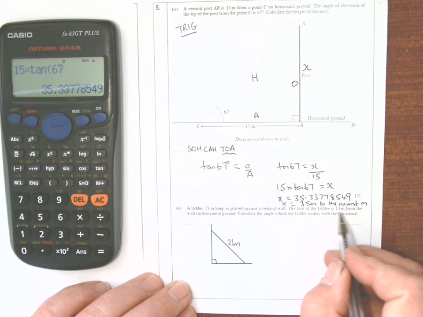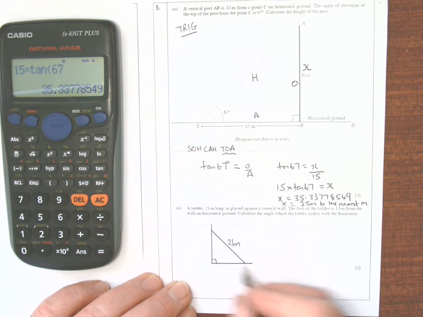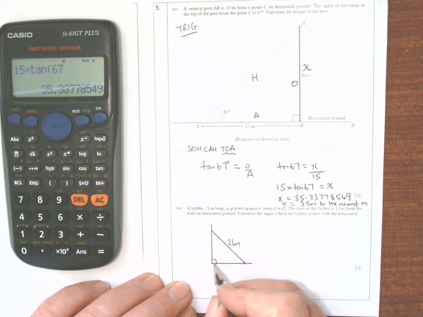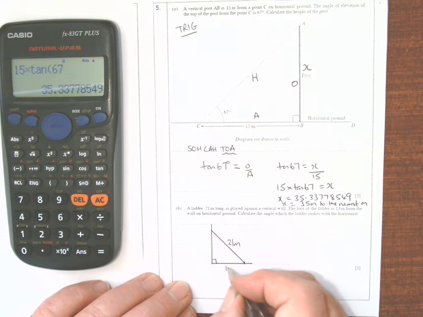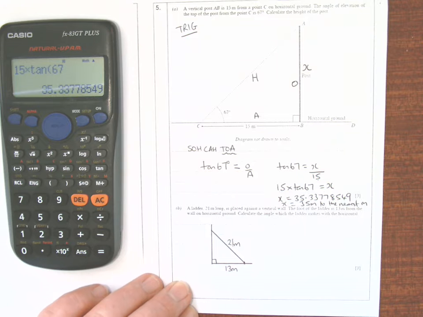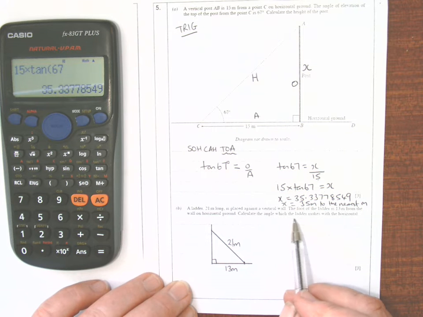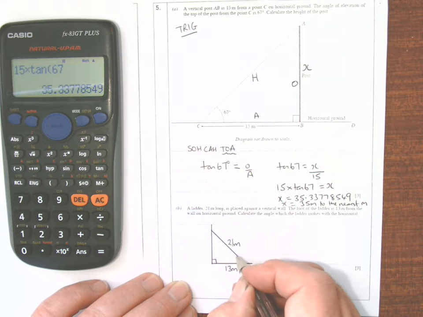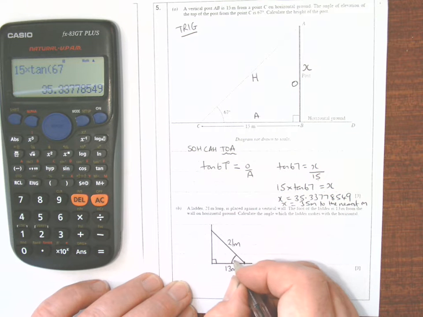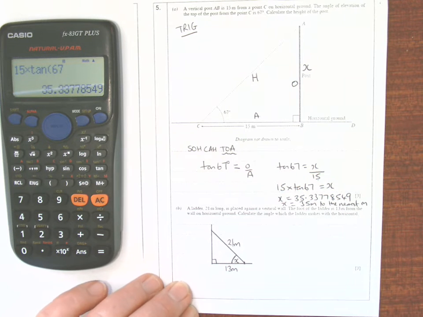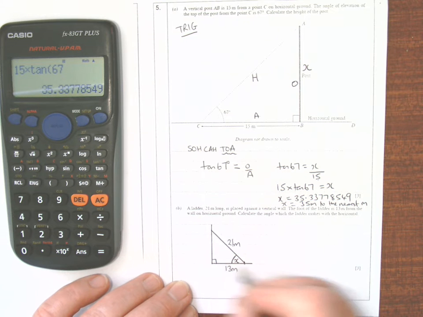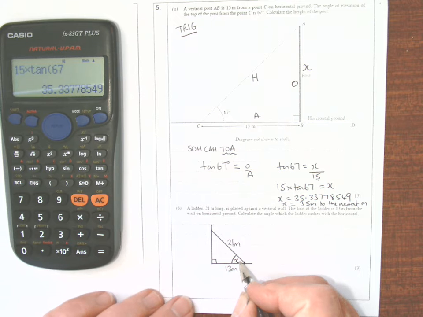The foot of the ladder is 13 meters from the wall. There's the foot of the ladder, there's the base of the wall, so that's 13 meters. And I want the angle which the ladder makes with the horizontal. Horizontal is going across, so I want that angle there. Let's call it x. So again, it's a right angle triangle, and I'm involving an angle, so this is trigonometry.